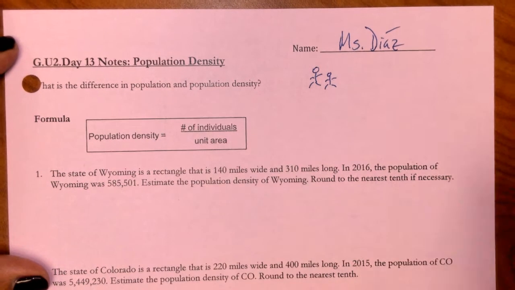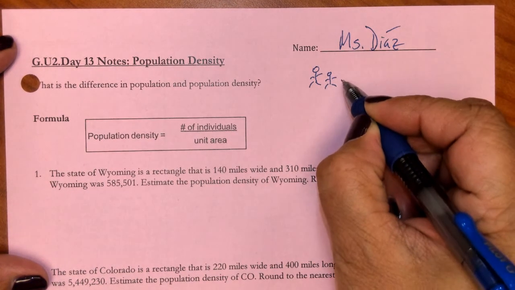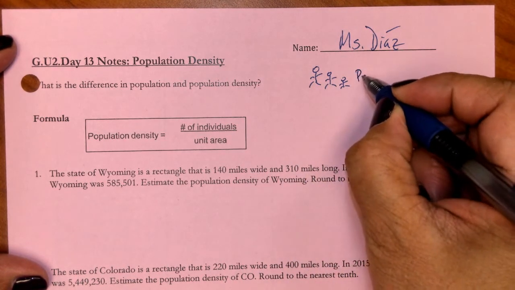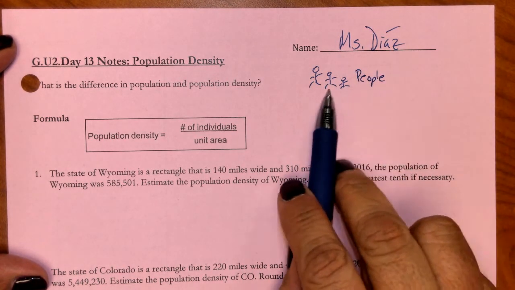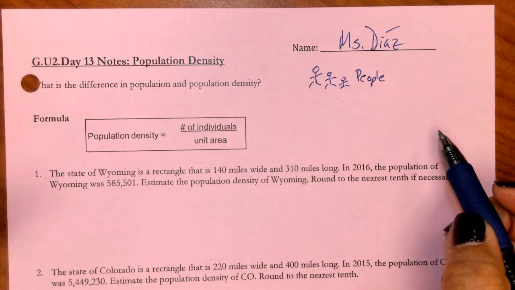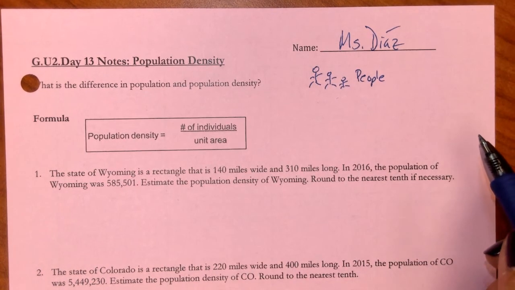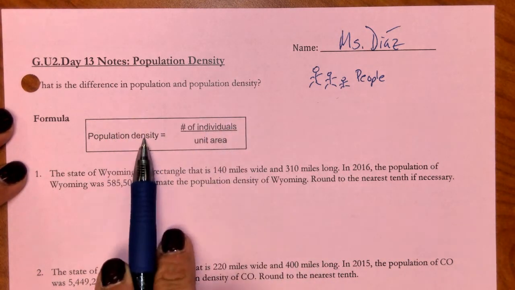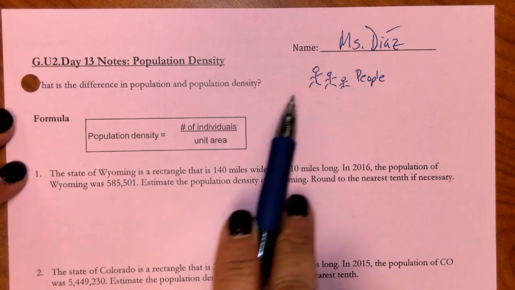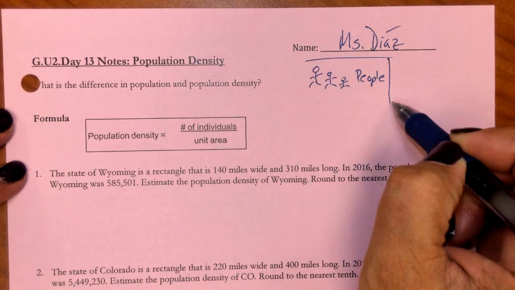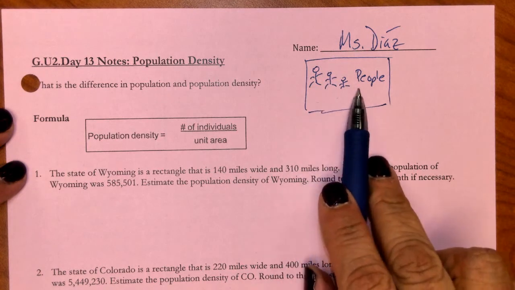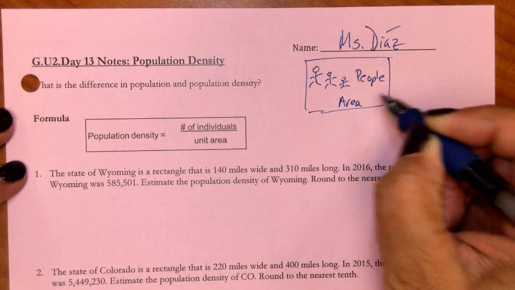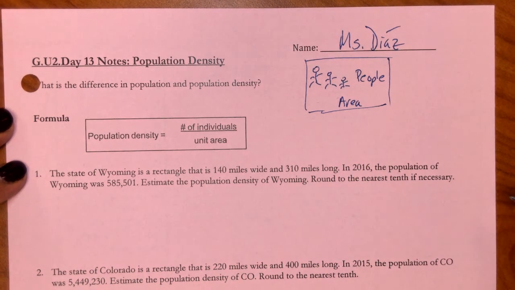And so we know that when we hear population, hopefully you think about people. If we count the amount of people that live somewhere, that's called population. The difference between population and population density is we want to know in an area how many people reside in this area.